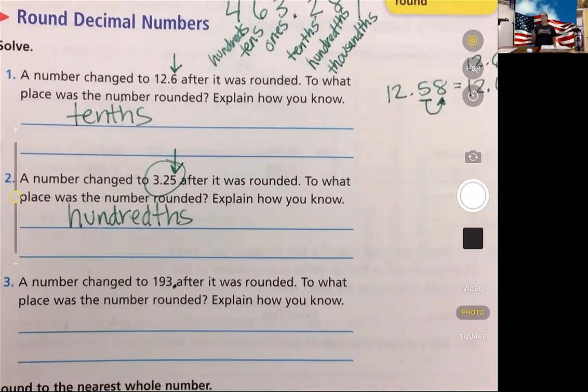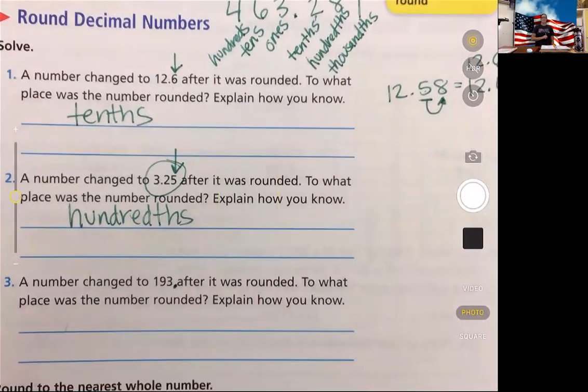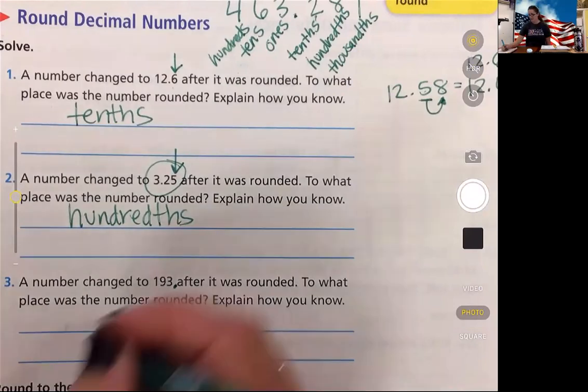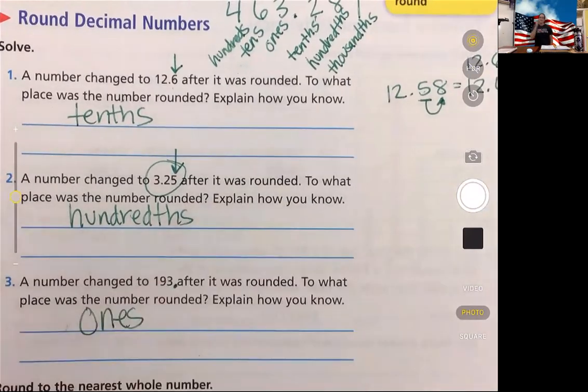So, could this have been rounded to the nearest hundreds place? No, because if it was rounded to the nearest hundreds, my answer would have been 200. Could it have been rounded to the tens? No, because then I wouldn't have a 3 here if I was rounding it to the tens place. Could I have rounded it to the ones place? Yes. This was rounded to the nearest ones place because everything after that 3 isn't there. We don't need it.